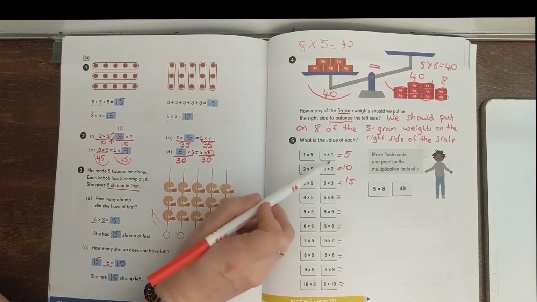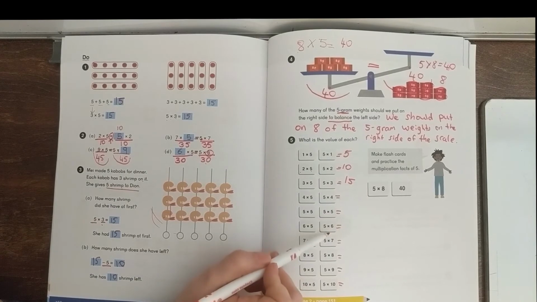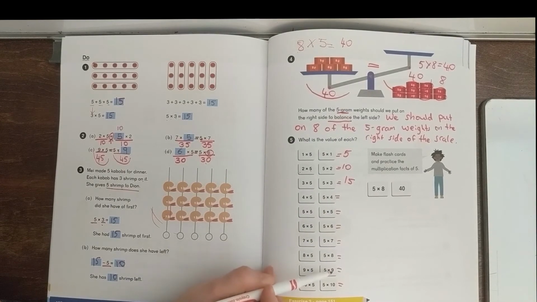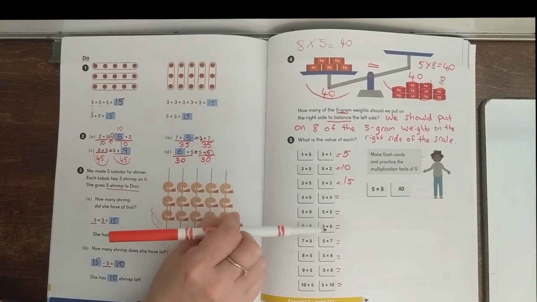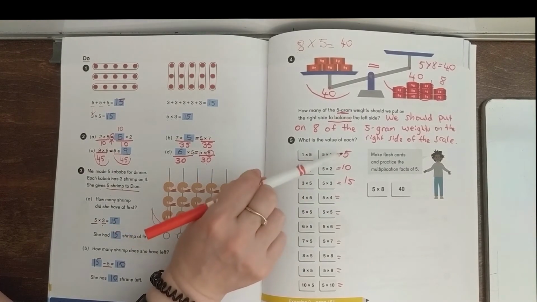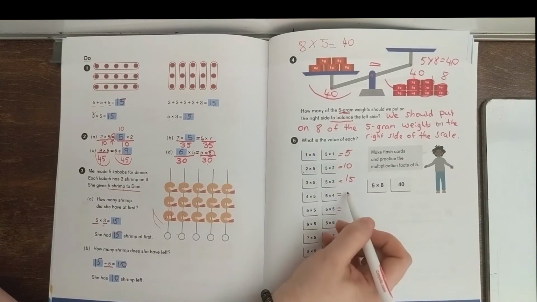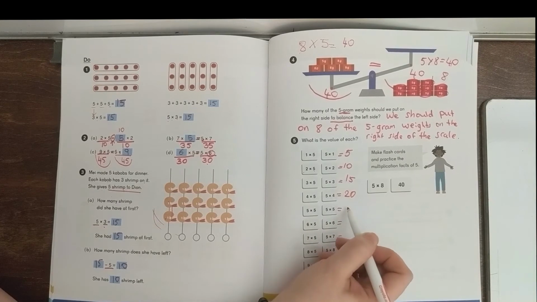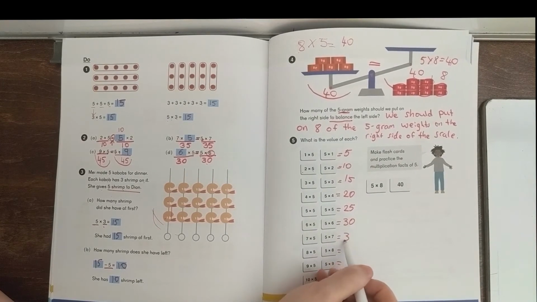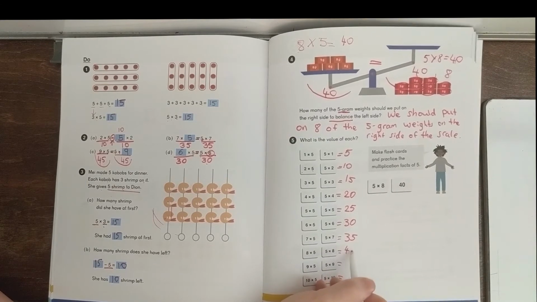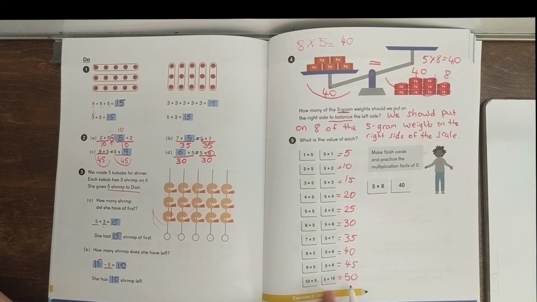Numbers are increasing by 1: 2, 3 groups of 5, 4 groups of 5, 5 groups of 5, 6 groups of 5, 7, 8, 9, and 10. Every time this increases by one group, each group gets an additional 5. 5, 10, 15, 20, 25, 30, 35, 40, 45, and 50.